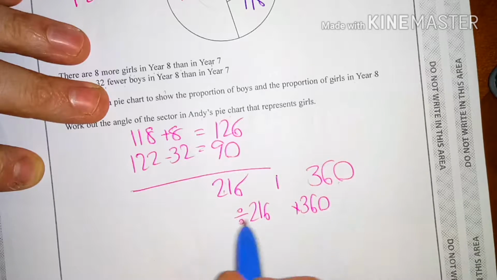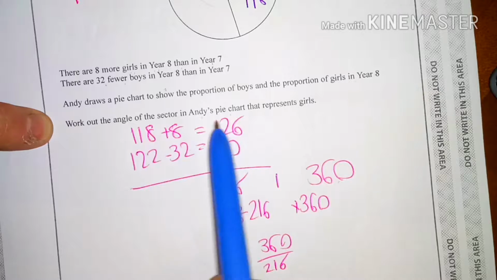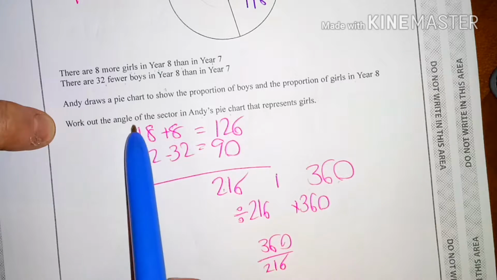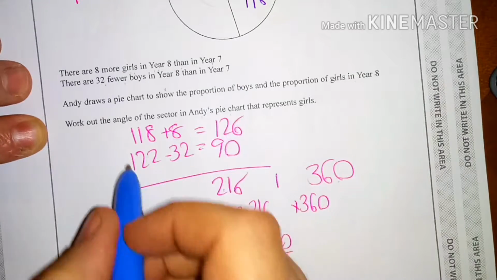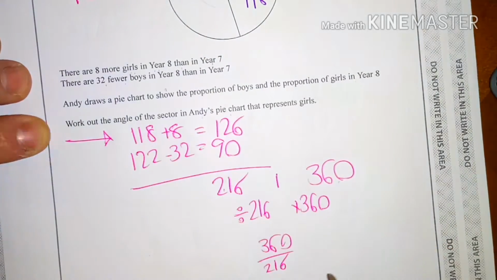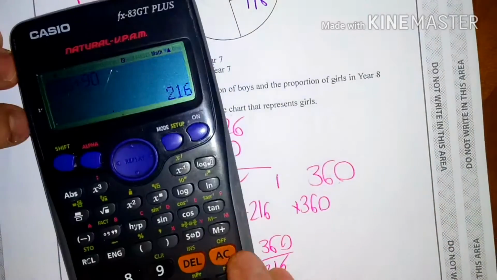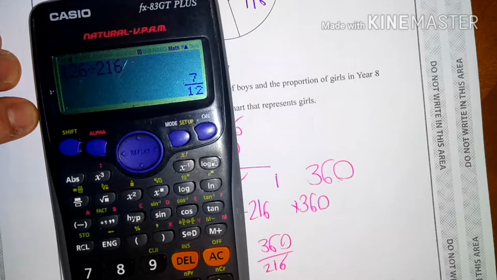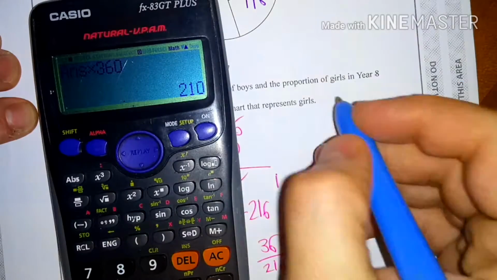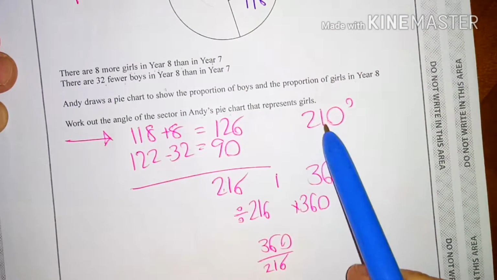Some of you might just be used to knowing this as a fraction of 360. I'm only really interested in the girls section, because the question will only ask to work out the angle of the sector for Andy's pie chart that represents girls. And girls was the 126, which is this one here. So I'll do 126 divided by 216. And I'll times that by 360. My answer is 210. So it's going to be 210 degrees.